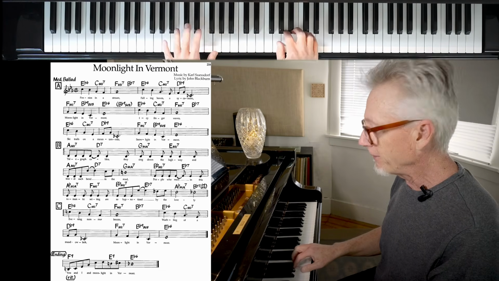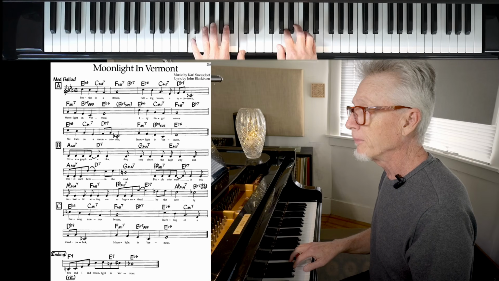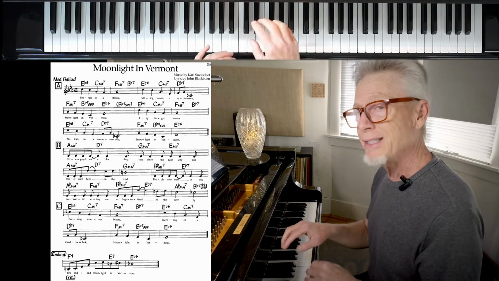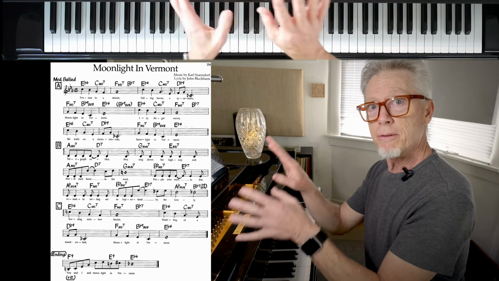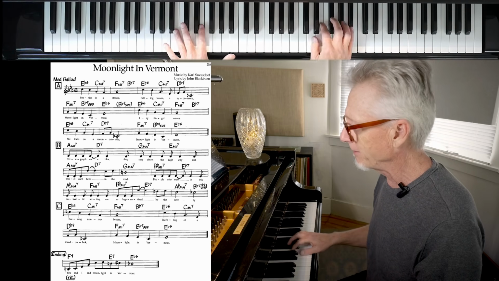And the first thing we have is A minor 7, 2 to 5 to 1 to 6. So it's exactly the same chord progression that we saw in the A section, but now transposed to G major. And that repeats.